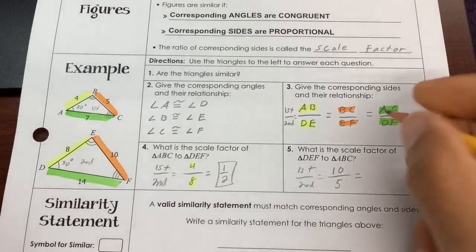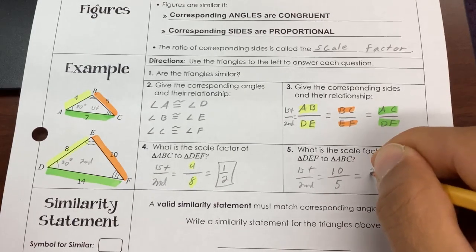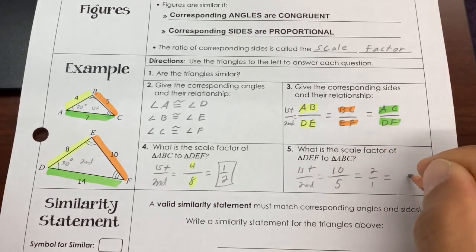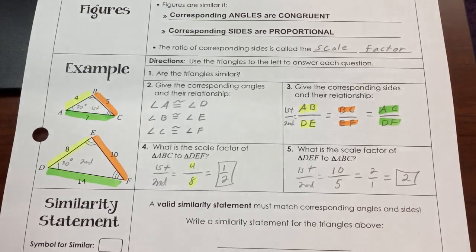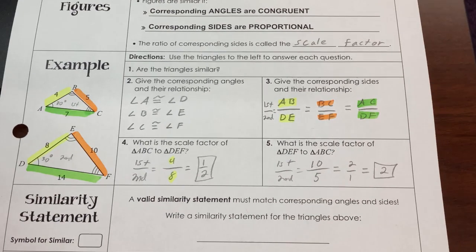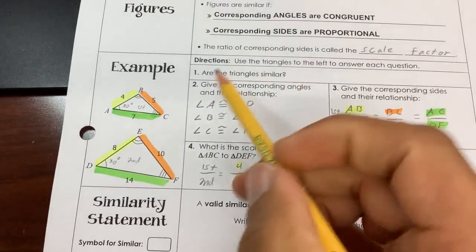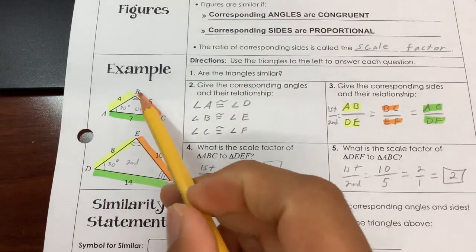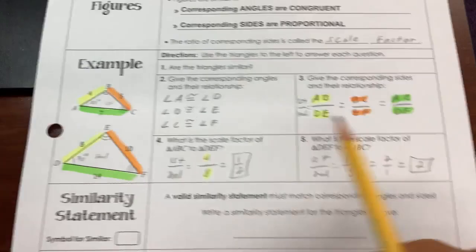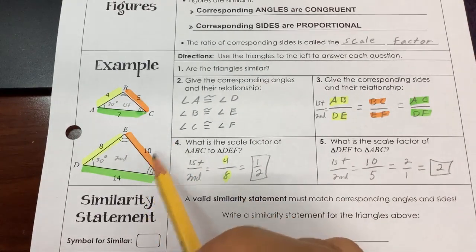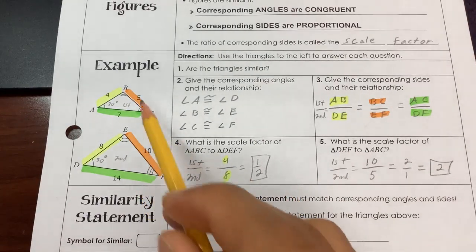Okay, so how did 10 become 5? Well, that's a scale factor of 2/1 because I'm just reducing it. So it's a scale factor of 2. So in order to become this larger one, I had to double all my numbers, so I multiplied it by 2. And in order to go backwards, I have to half my number. So half to get to 5.